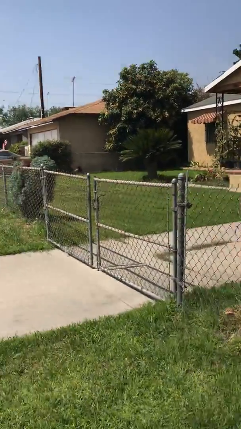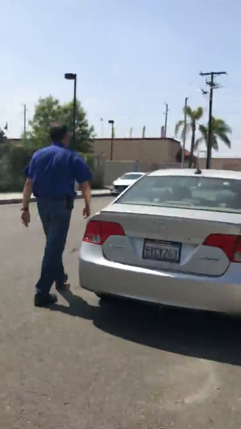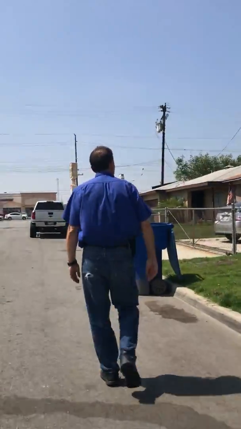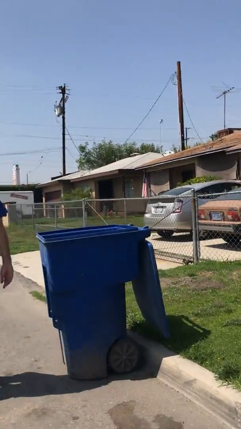Poor puppy. Let's go on this side of the car. Poor puppy. All right, come on this side so you can see it.